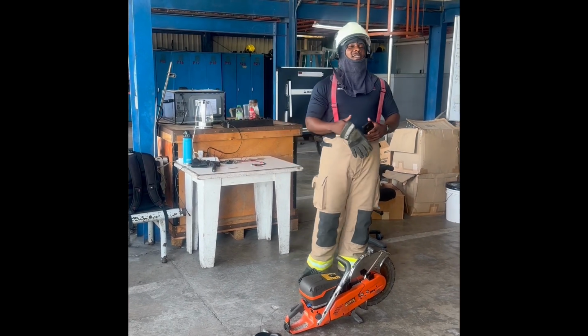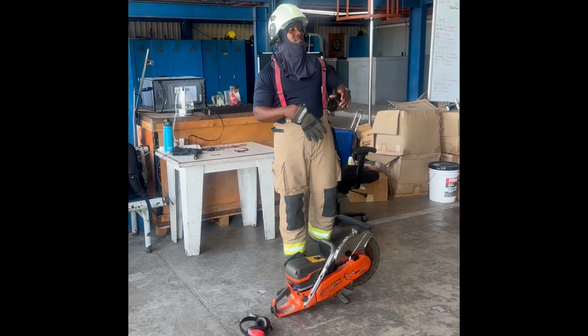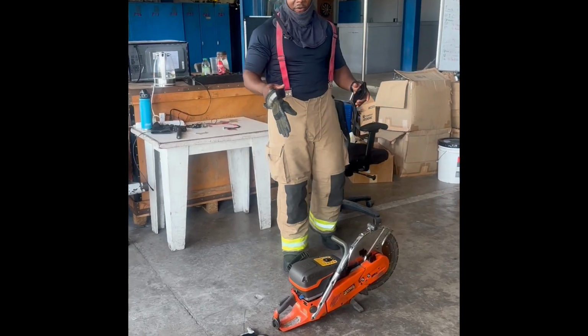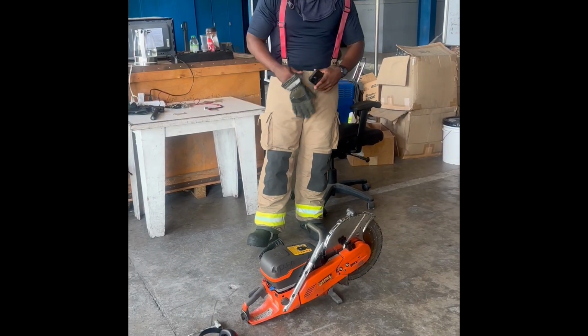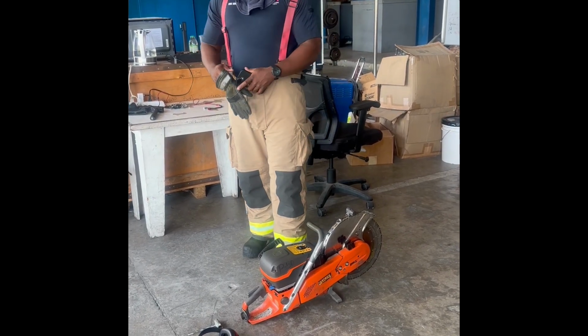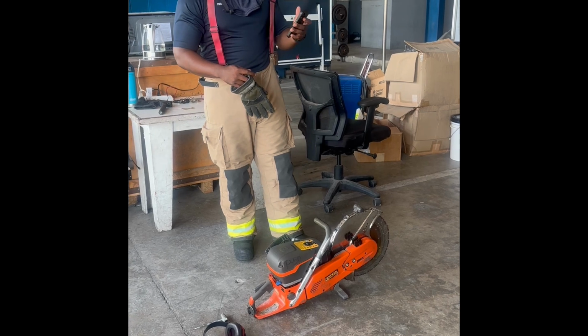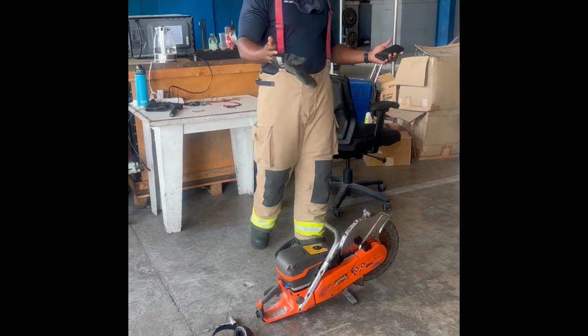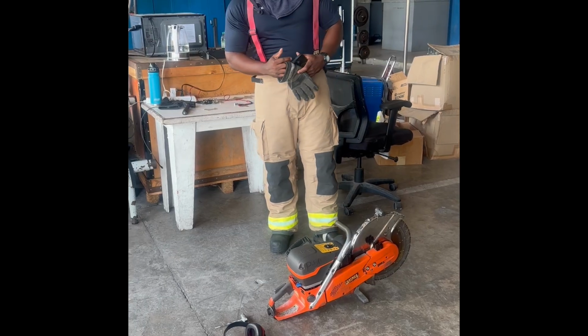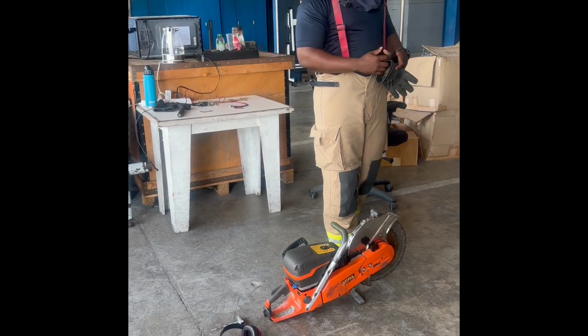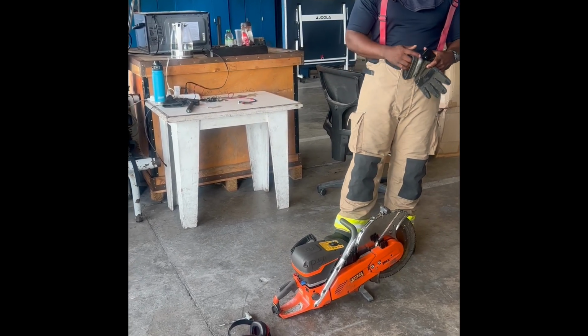I'm just going to go through the parts of it, tell you what to do prior to using it, and the different components that make up the saw. All right, so let's go straight into it. The purpose of the saw is used to make forced entry into the plane, into the fuselage. Some of the safety features we need as firefighters prior to even using it.